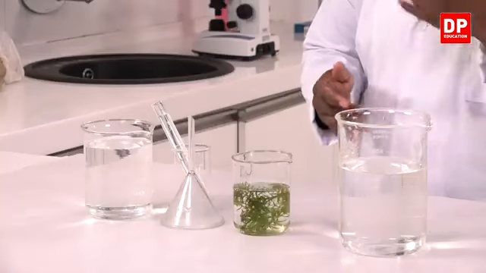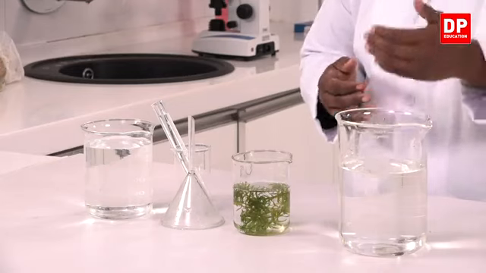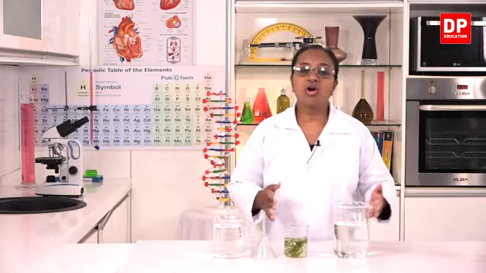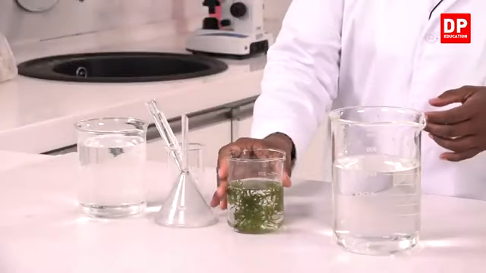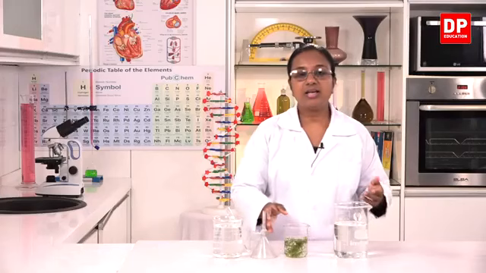Okay, students. So, now I have all the materials needed to demonstrate that oxygen is evolved during photosynthesis. You all know glucose is the main product and oxygen is the byproduct. So, I have a large beaker with water in it, and here I have an aquatic plant. You can take either Vallisneria or Hydrilla.